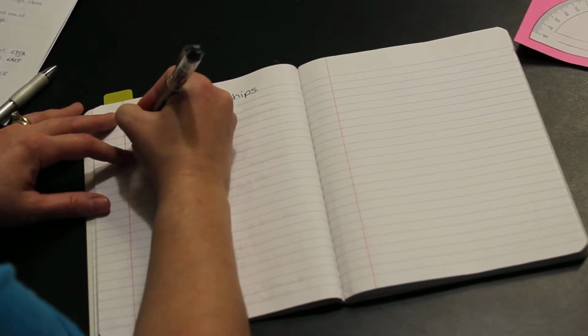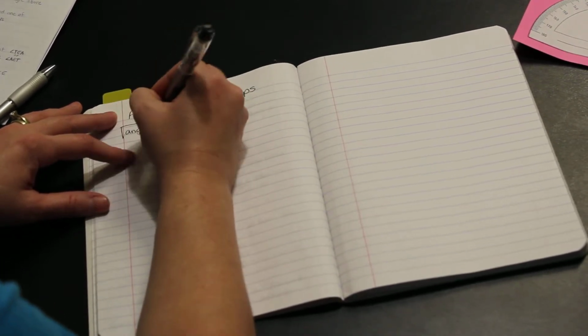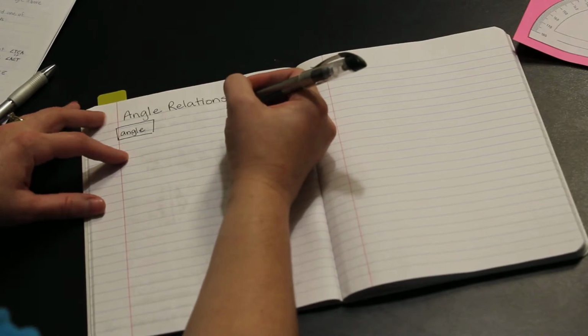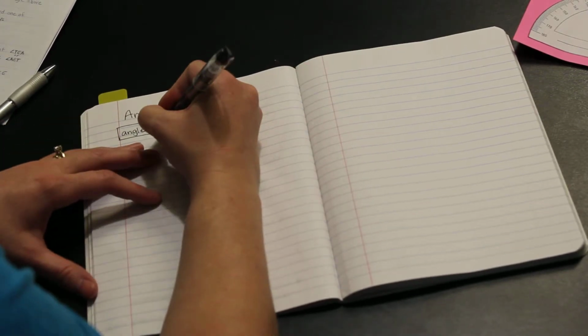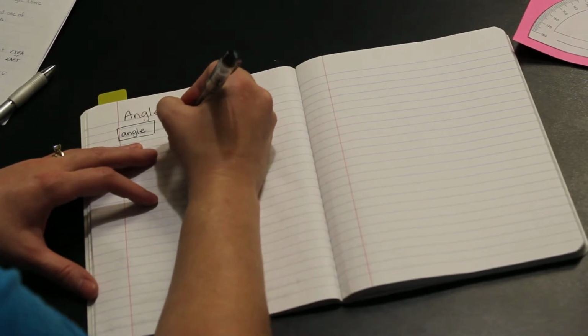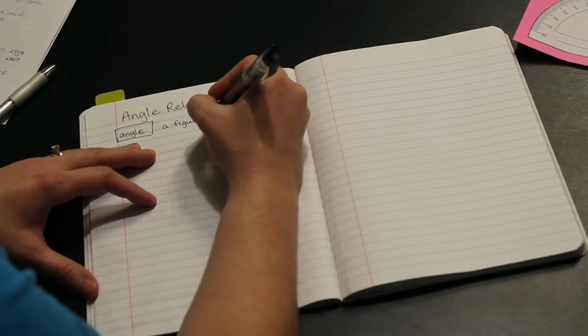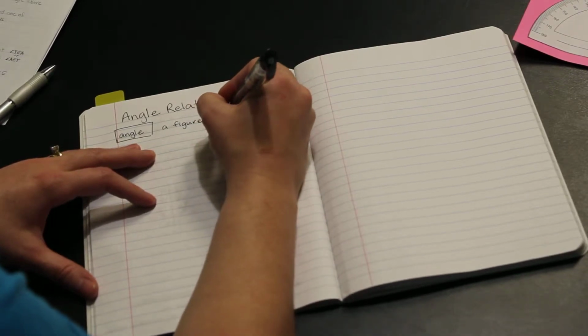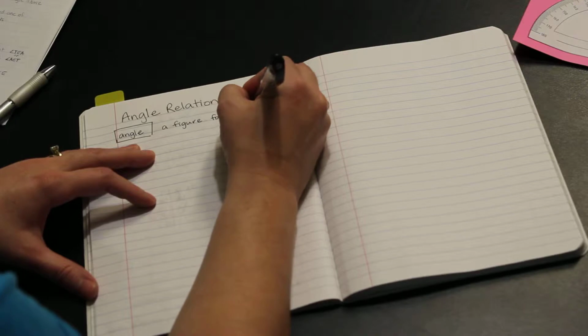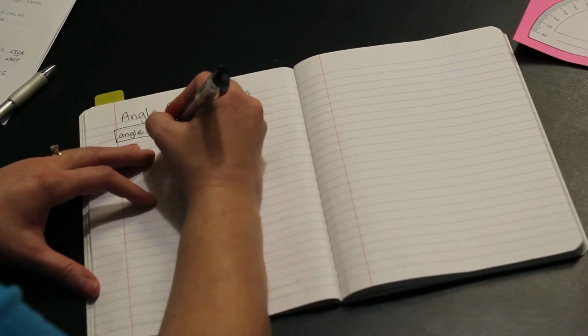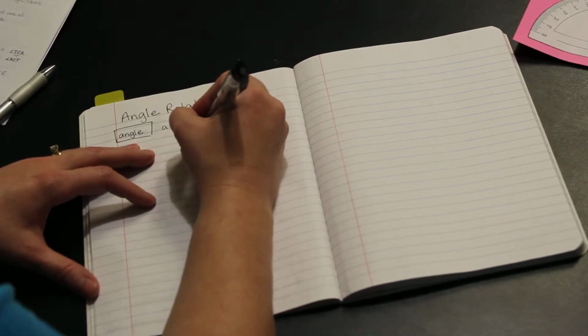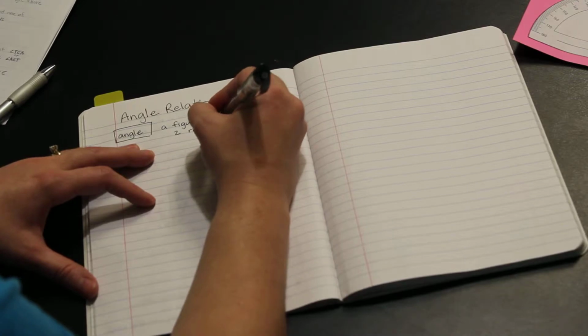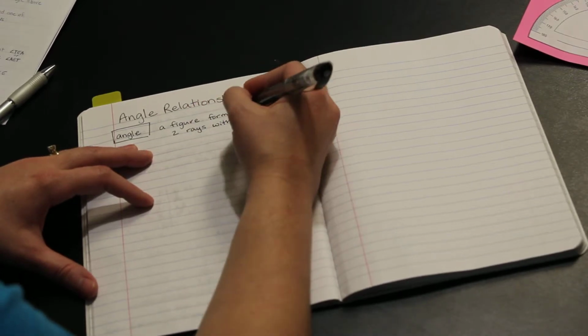Now you probably know this already, but we're going to go ahead and talk about it anyways. It is a figure formed by two rays with a common endpoint.